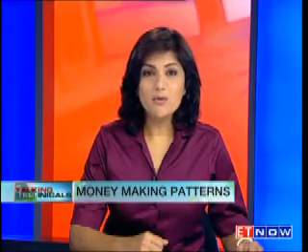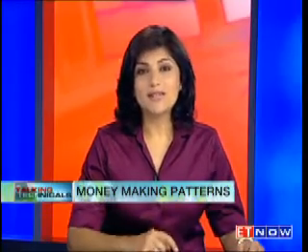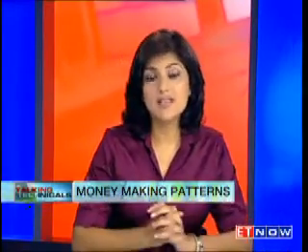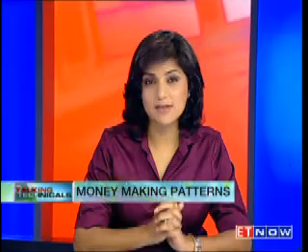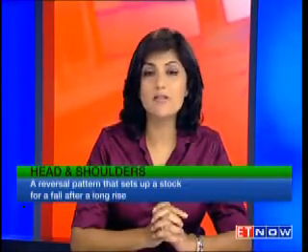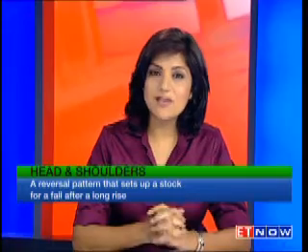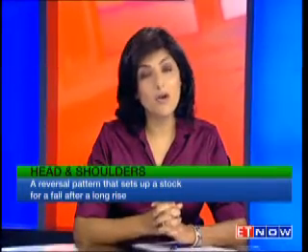Now, many of you referred to the head and shoulders pattern during the decline of the Nifty to the sub 5300 levels last month. For those of you who are new to the head and shoulders pattern, it's quite simply a reversal pattern that sets up a stock for a fall after a long rise.